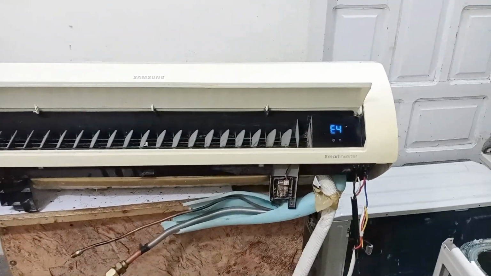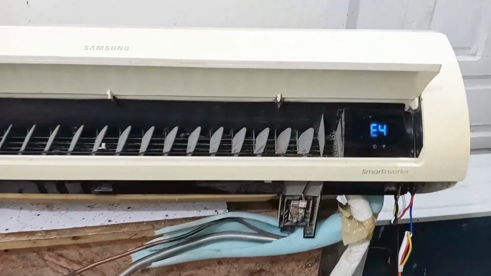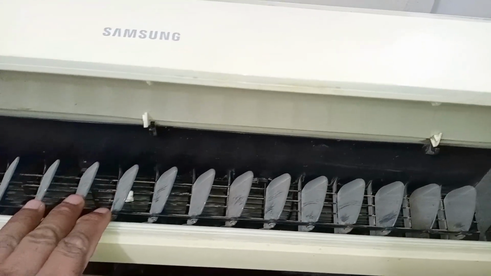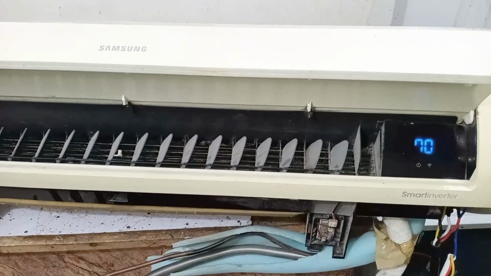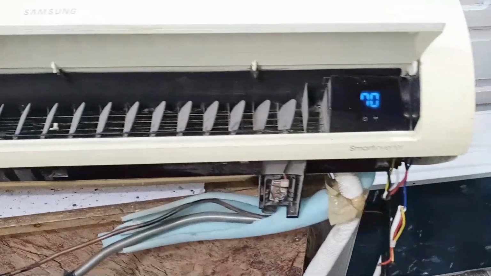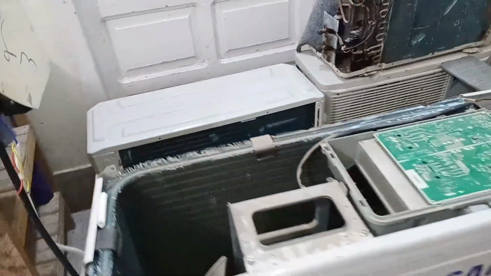After waiting for a while, the E470 error code is displayed. The unit has completely stopped, and the indoor blower motor has also stopped. This error code is related to the outdoor unit. So, let's take you to the outdoor unit. The outdoor unit is also present here.